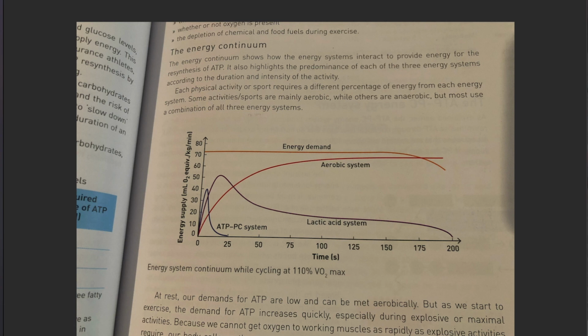It's also a really easy way to introduce yourself to the three energy systems and how they work in a graphical sense. What we need to understand here is that this graph only makes sense for these three energy systems when we are looking at a maximum intensity exercise.